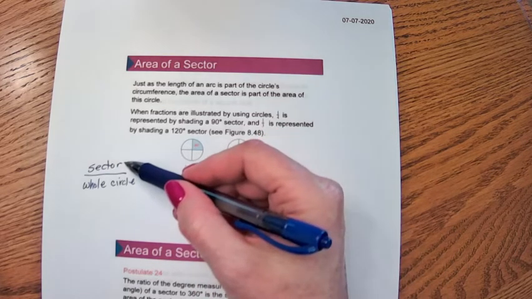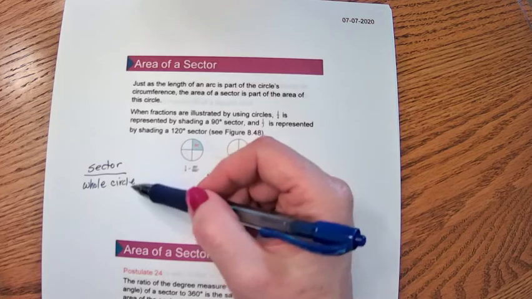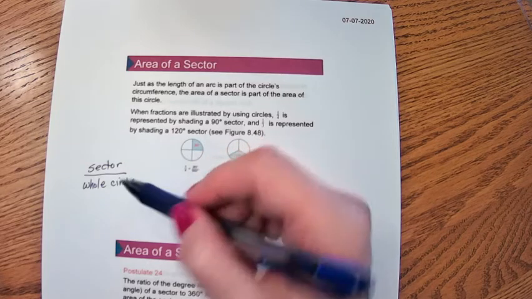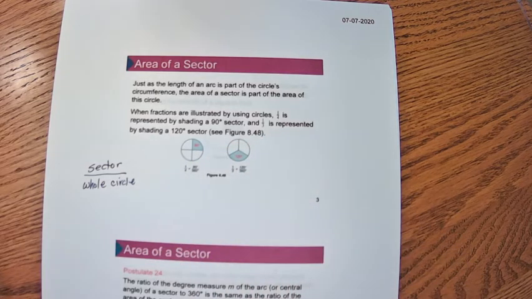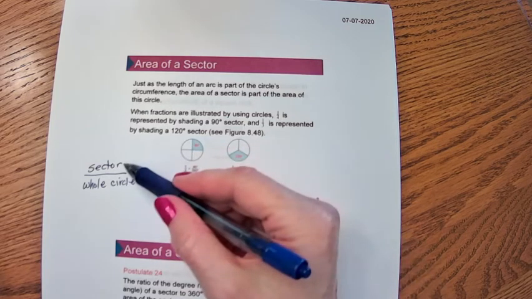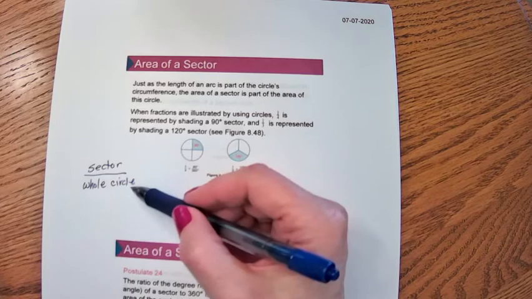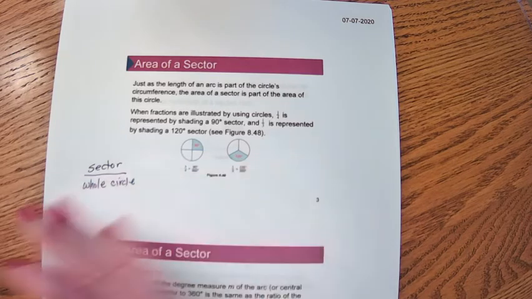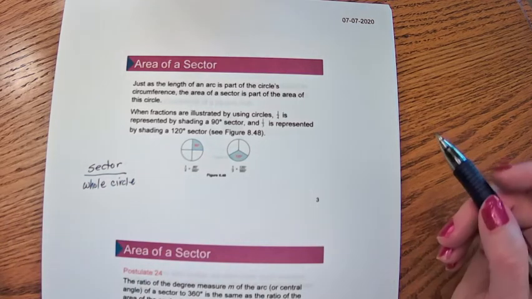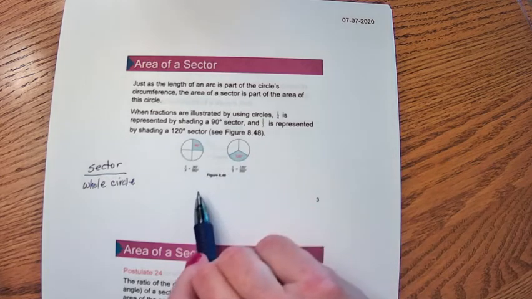It could be the arc length of the sector over the circumference, which is the distance around the entire circle, which we've seen before. Or it could be the area of a sector as it relates to the area of the whole circle.